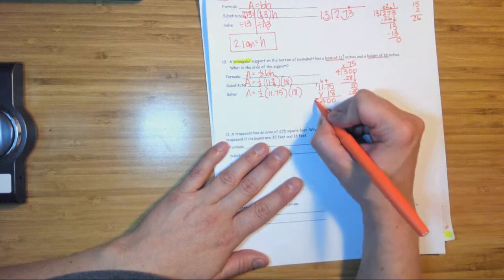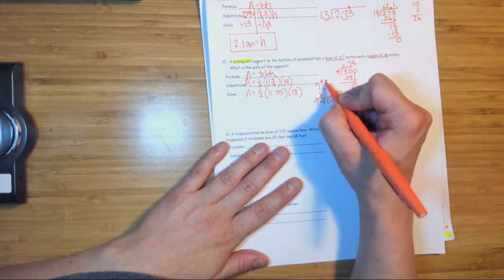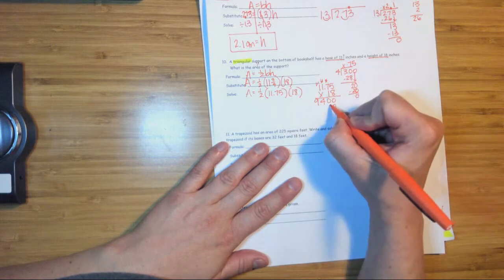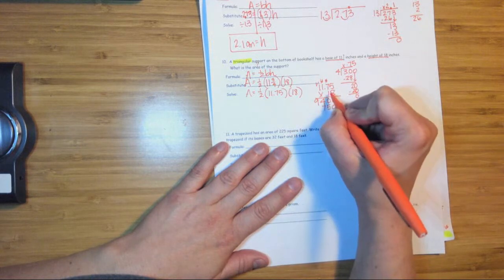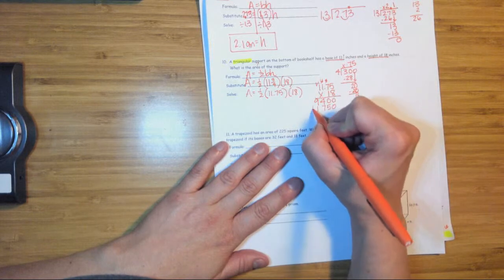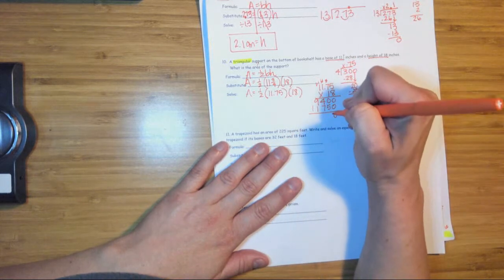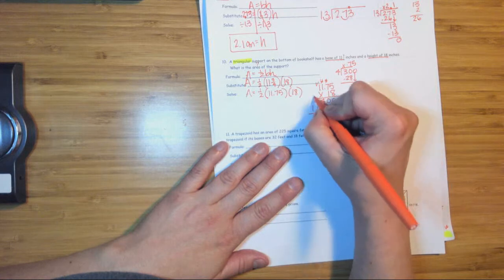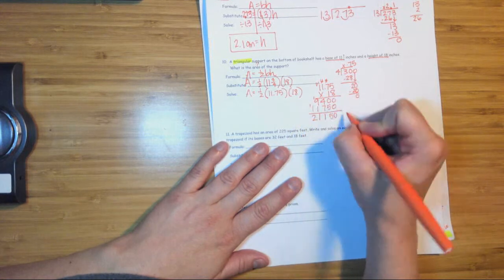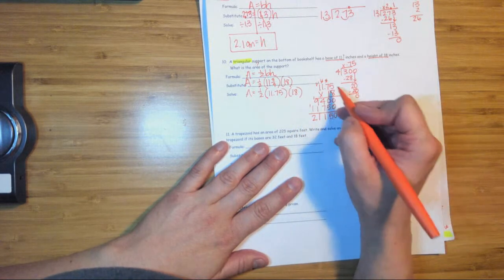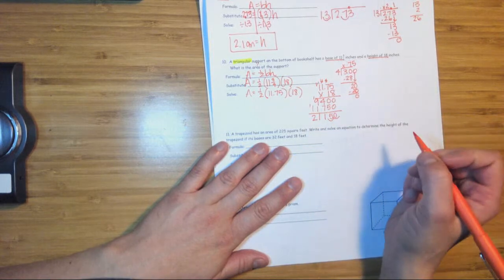And 8 times 1 plus 1 is 9. Add your 0. 1 times 5 is 5. 1 times 7 is 7. 1 times 1 is 1. And 1 times 1 is 1. Add down. I get 21150, and I have 2 numbers behind the decimal.